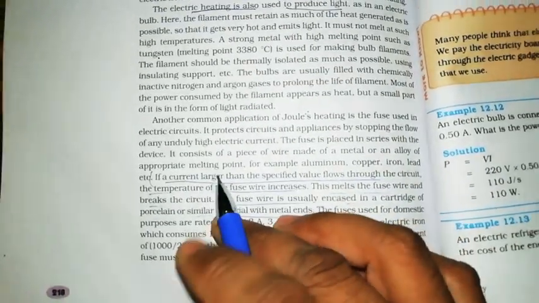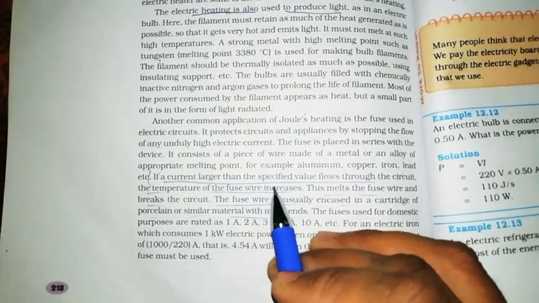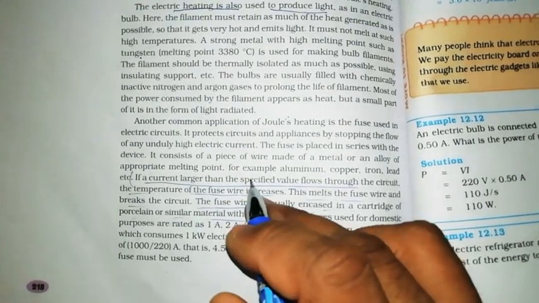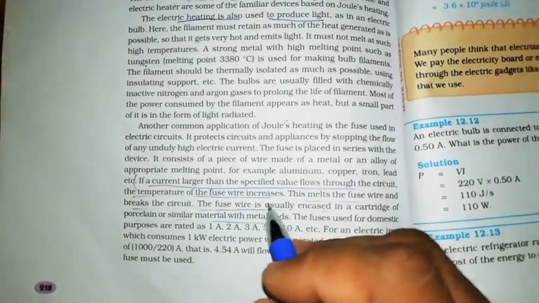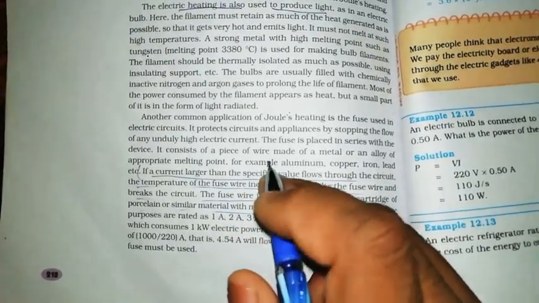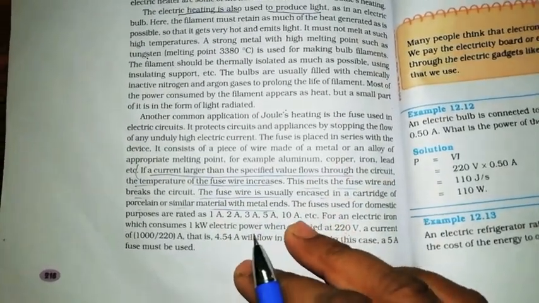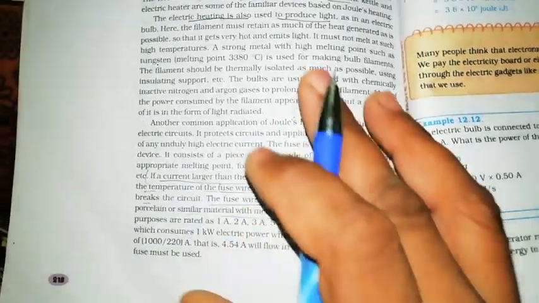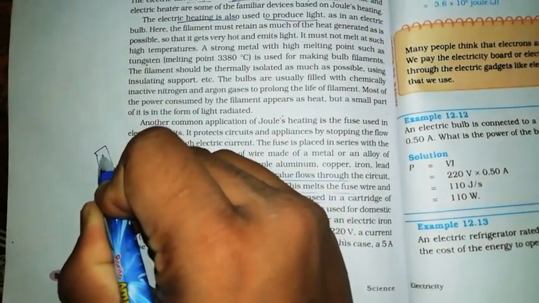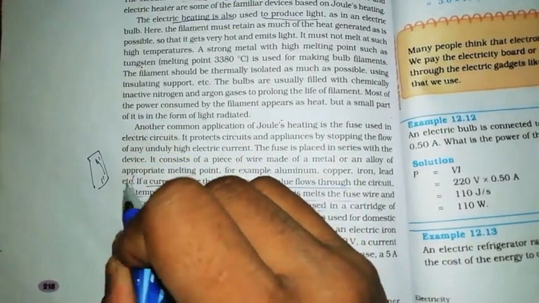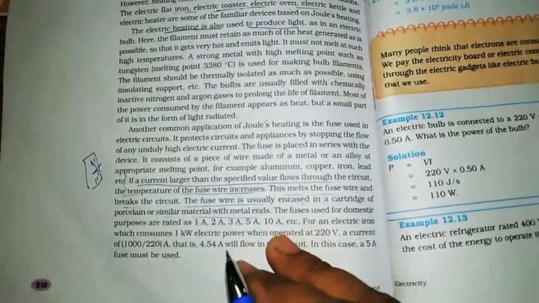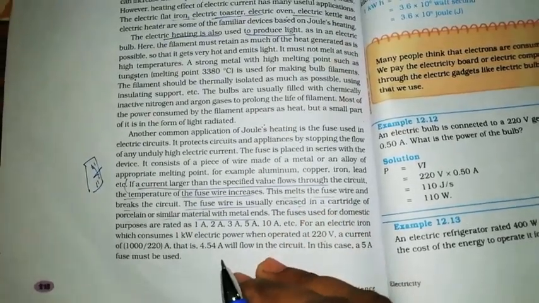Another thing is the fuse. We still use fuses nowadays, though they are being replaced by MCBs. But what is the actual procedure in the fuse? Fuses are made of special wires connected in series. What happens for domestic purposes? If a huge amount of current suddenly comes to the home, the fuse wire breaks, and it stops the current from coming inside our home.